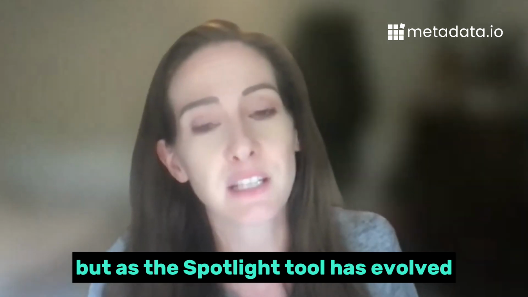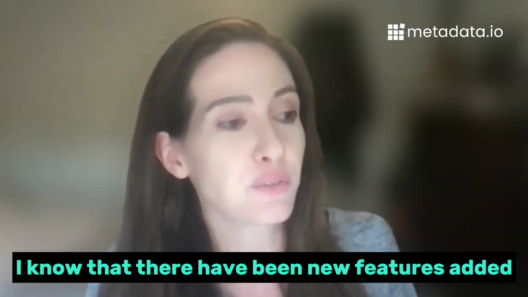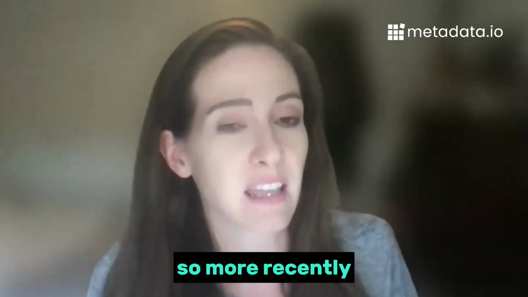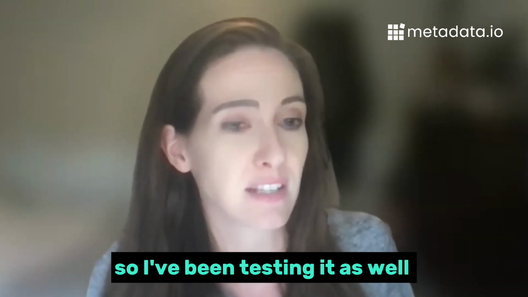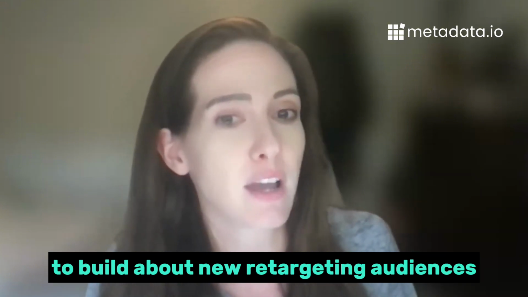But as the Spotlight tool has evolved, I know that there have been new features added. So more recently, there was the feature for audience creation. So I've been testing it as well to build out new retargeting audiences.